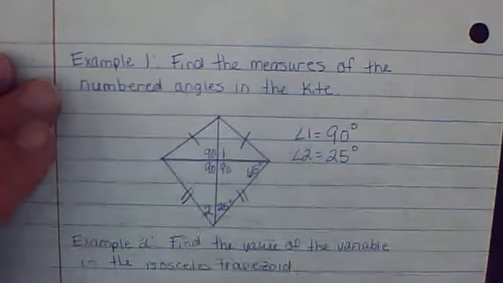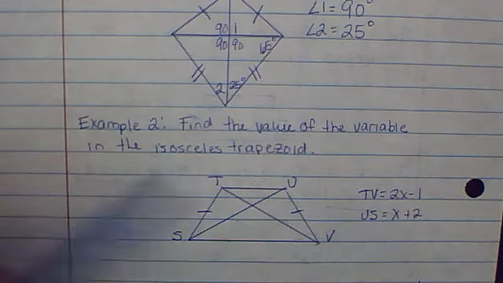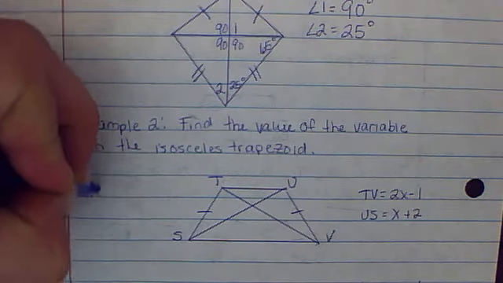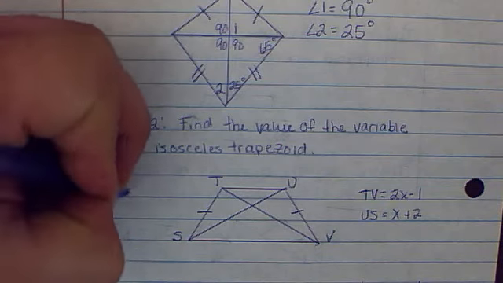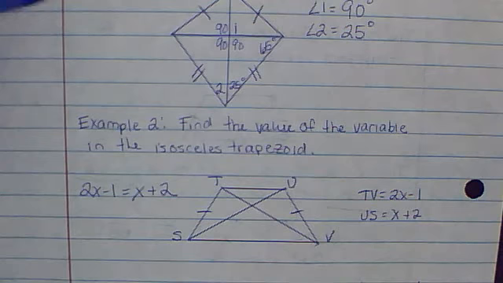All right, example 2. Example 2 says to find the value of the variable in the isosceles trapezoids. So I have an isosceles trapezoid that's drawn here, and I have an equation for TV and an equation for US. We learned through the theorem that these diagonals are congruent to one another. So I can set the two equations, 2x minus 1 and x plus 2, equal to each other to find the value of the variable.